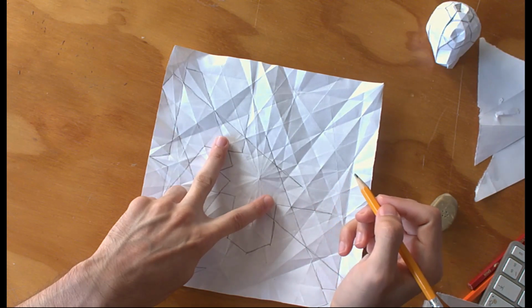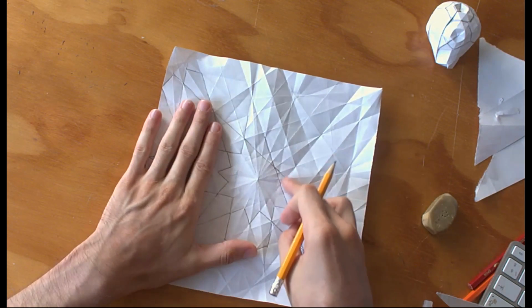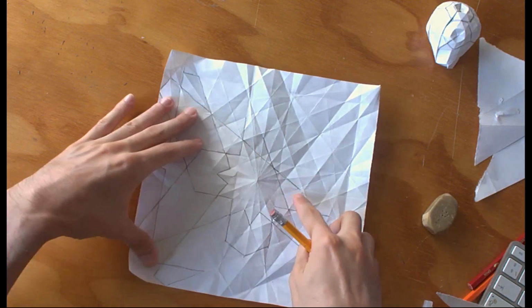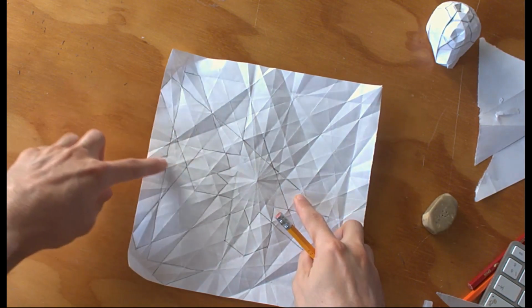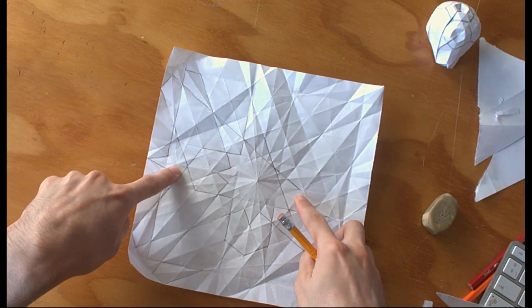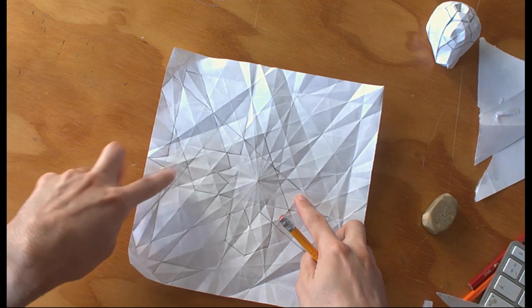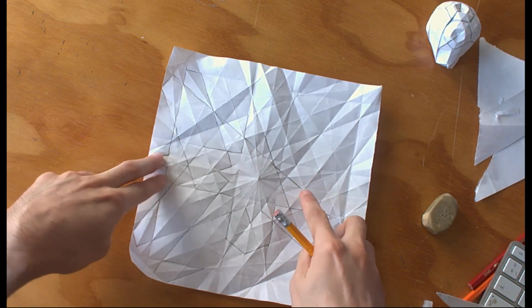what just needs to be solved for is to have this shape be the same as this shape. So these two shapes have to be the same.